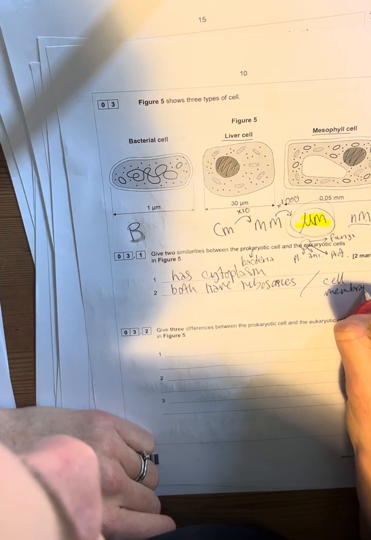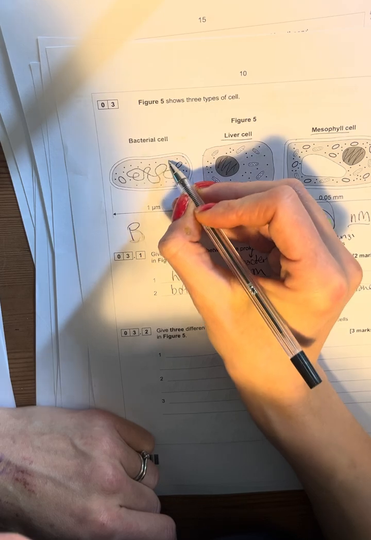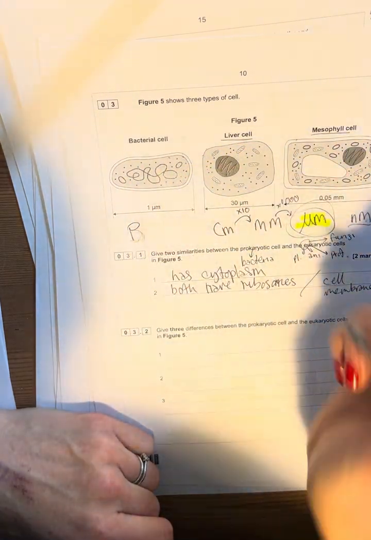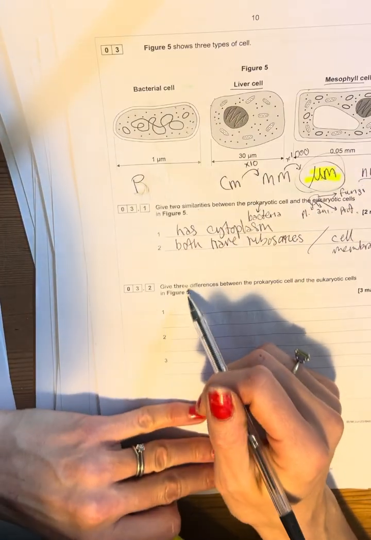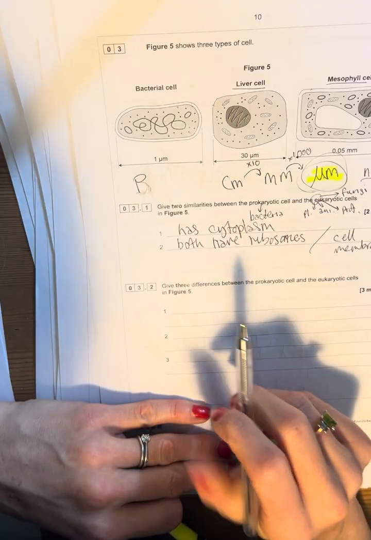I'm not going to say they have a cell wall, because although a plant cell does have a cell wall and a bacteria do, we don't. So I'm going to leave it at that. They've all got DNA. It's just in a very different form in the bacteria. Give 3 differences between the bacteria and the eukaryote.